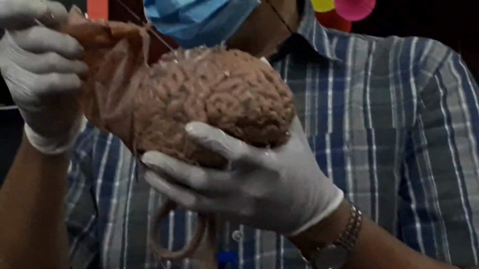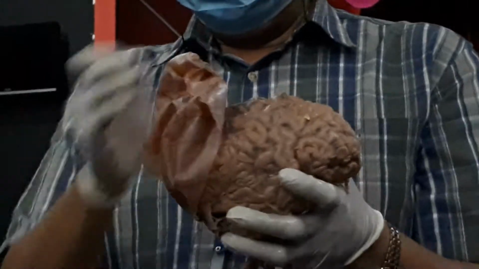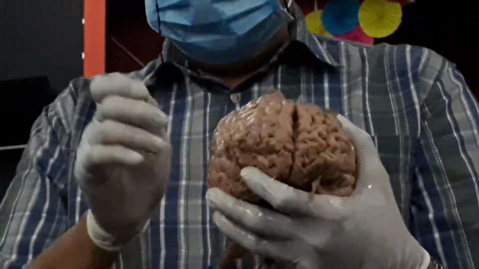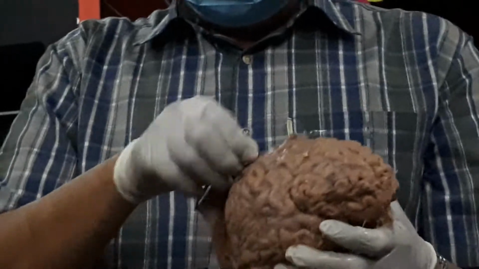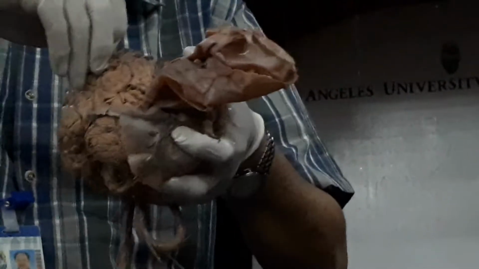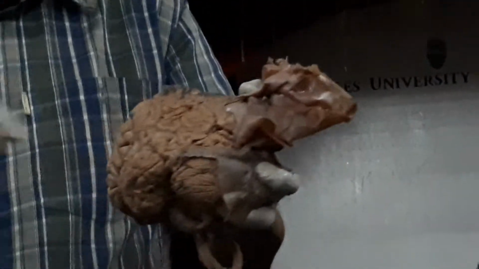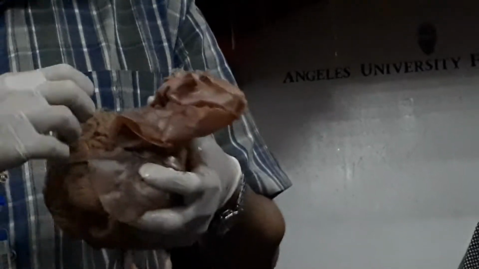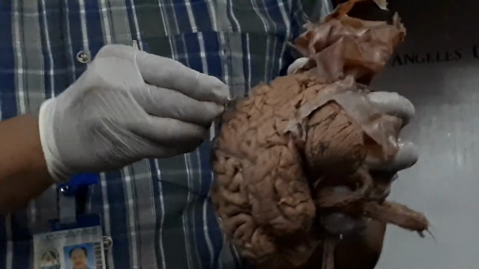Now the dura is a loose covering, can be detached. The next is the arachnoid. It's another loose covering. This part has no more arachnoid. So this is your arachnoid that can be stripped off like a spider web. The pin must be like this. Okay? There. Can be pinned, right? Arachnoid.